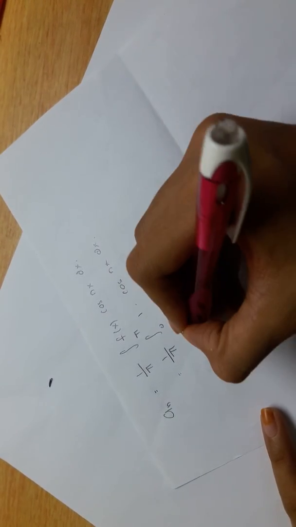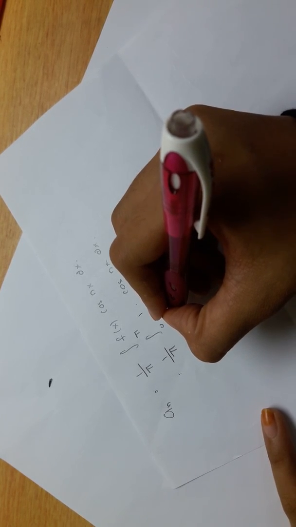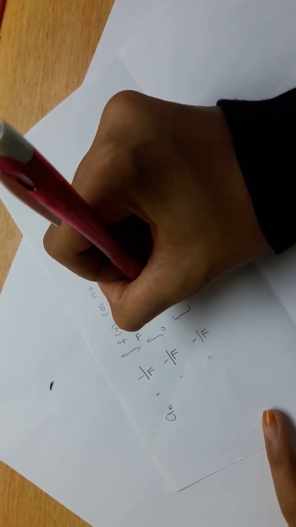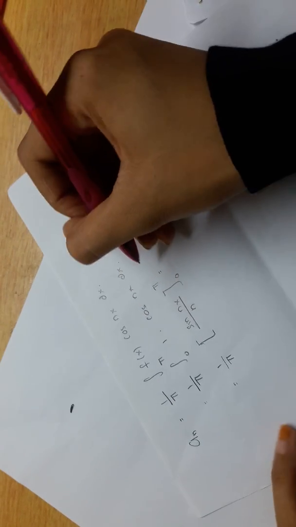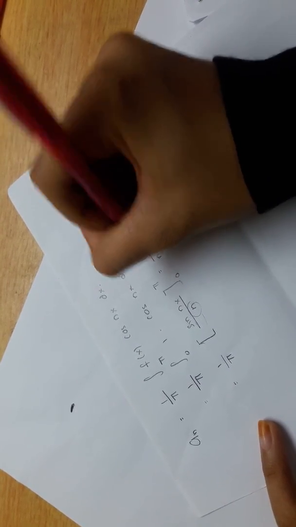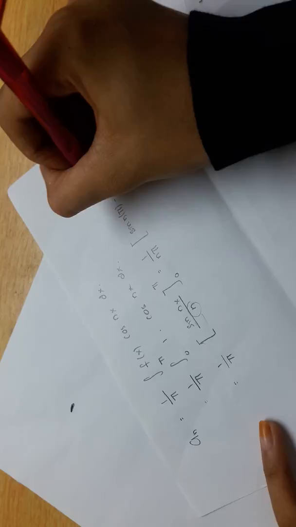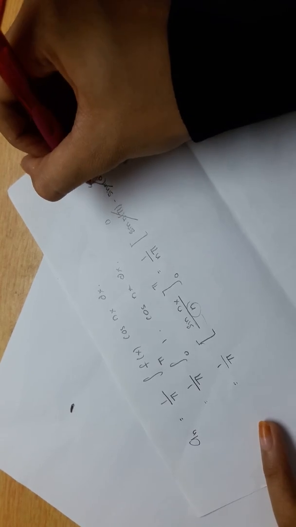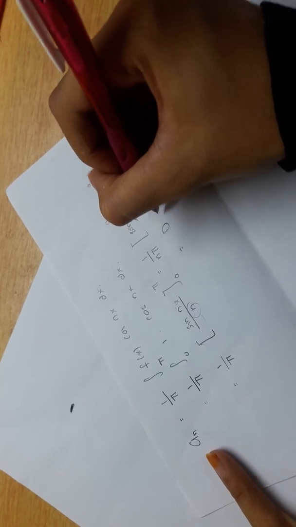Integrating cos nx gives sin nx over n, from 0 to pi. Taking out the n, we get 1 over n pi times sin n pi minus sin n 0. Both are 0, so automatically a_n turns out to be 0.